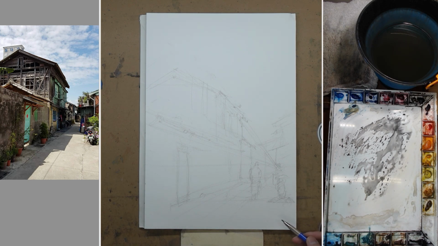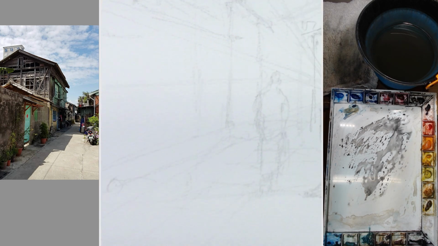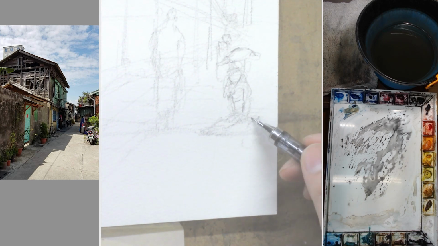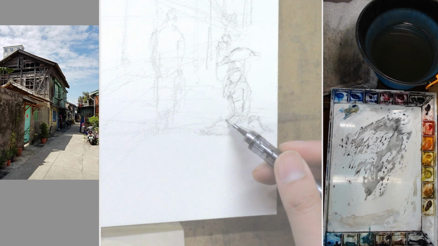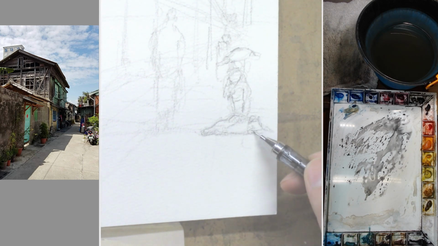I also draw a small dog sleeping on the side of the alley, which is something that you do see quite a bit in Taiwan. At least for me, when I was little, I saw a lot of homeless dogs wandering around, sleeping on the side of the small alley where there's less car traffic and so on. It might have gotten a lot better now, but I just want to paint something from my memory.